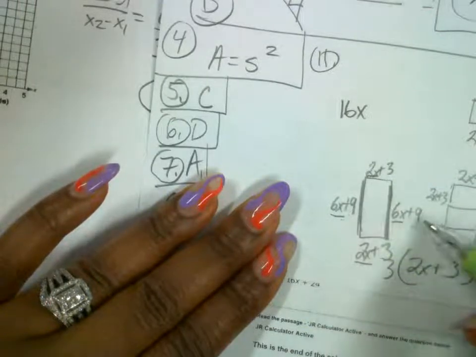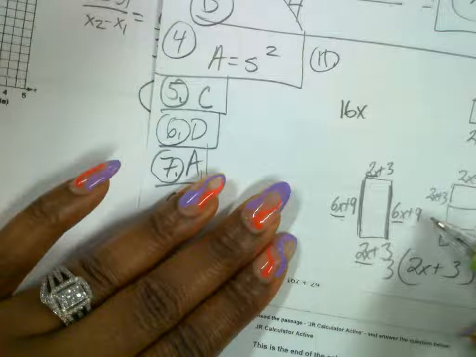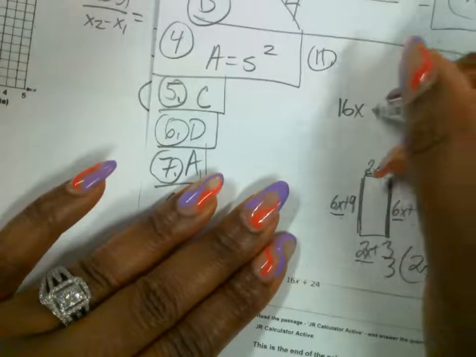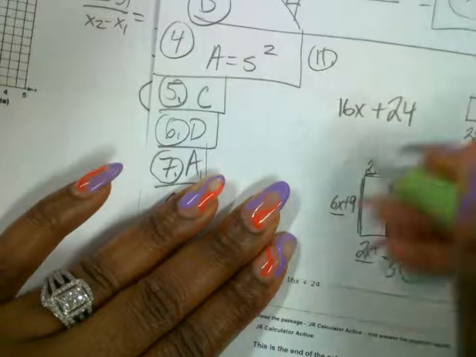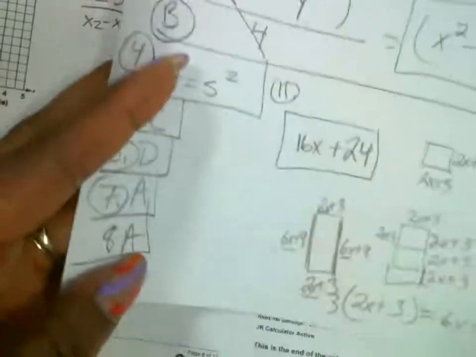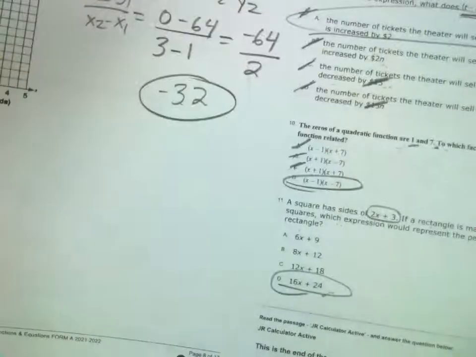This is 9. 9 plus 9 is 18, 19, 20, 21, 22, 23, 24. So this is plus 24. So I combine all my like terms, and I should get 16x plus 24. That's the perimeter. Okay. All right, good deal. Number 12.